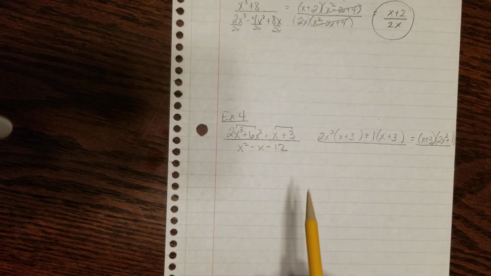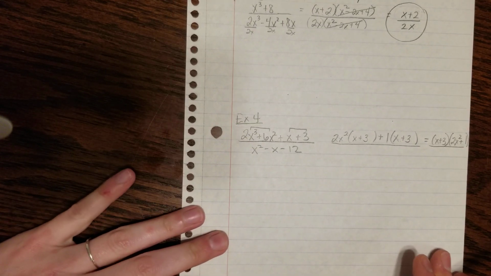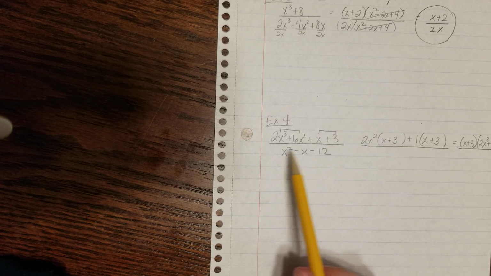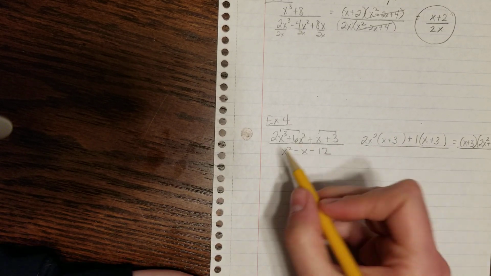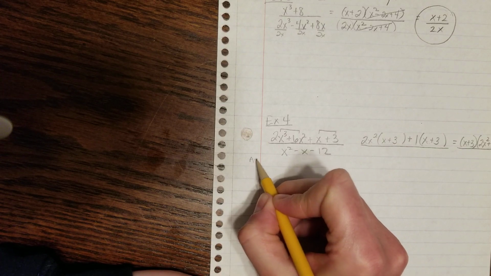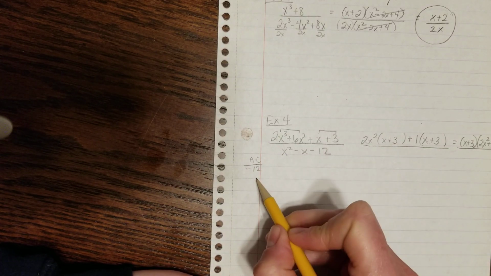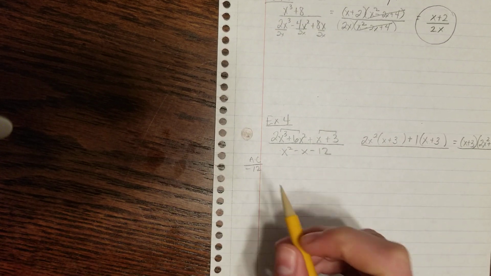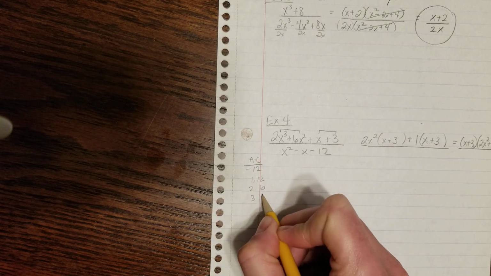Now your denominator, you can guess and check if you want. You can also factor by grouping. So I'm going to just do the grouping since we're kind of new to this. Some of us haven't seen this before. So we're going to multiply a times c. So that's going to be 1 times negative 12. And we're looking for 2 numbers that multiply to negative 12 but add to negative 1. So we're going to look at our factors of negative 12: 1 and 12, 2 and 6, 3 and 4.